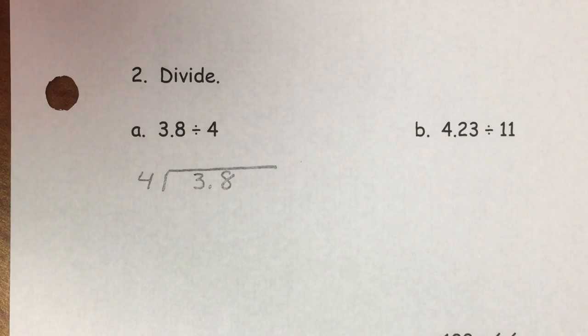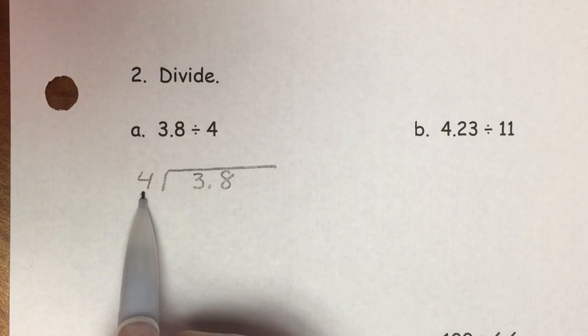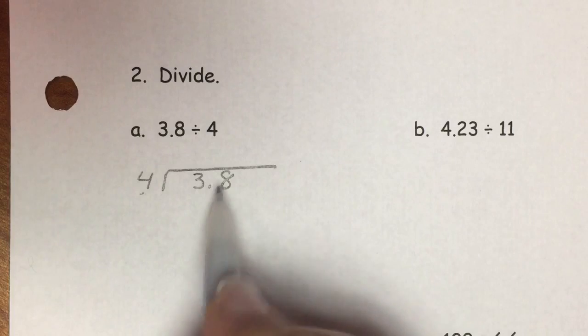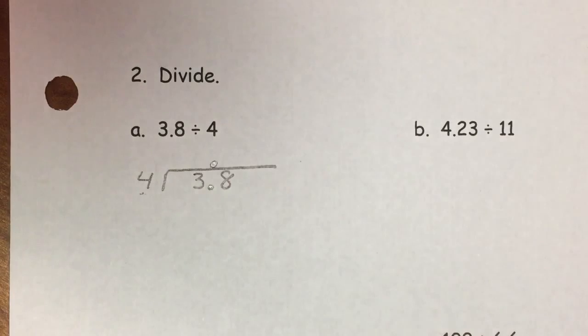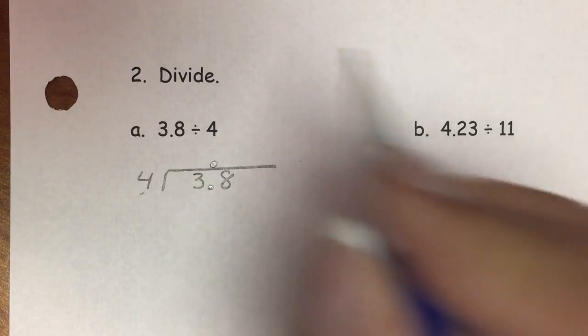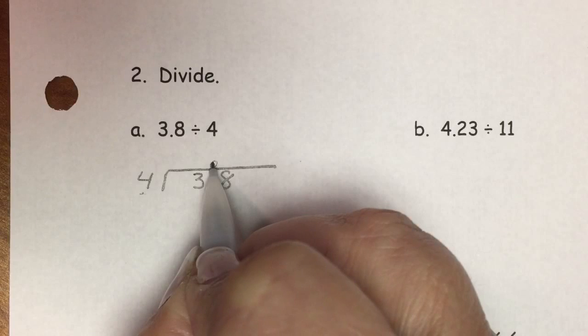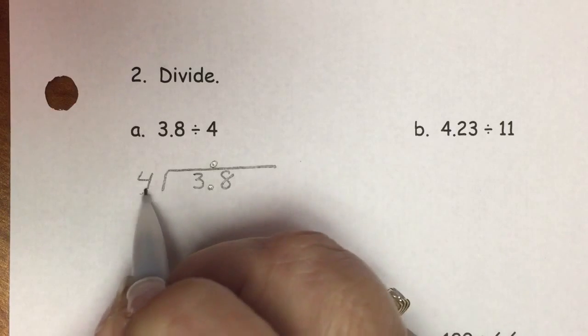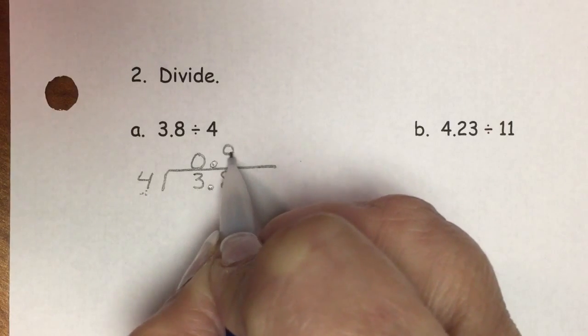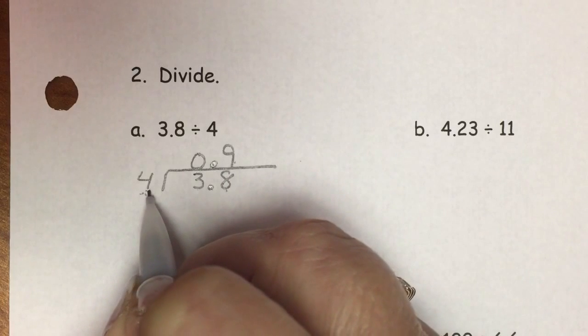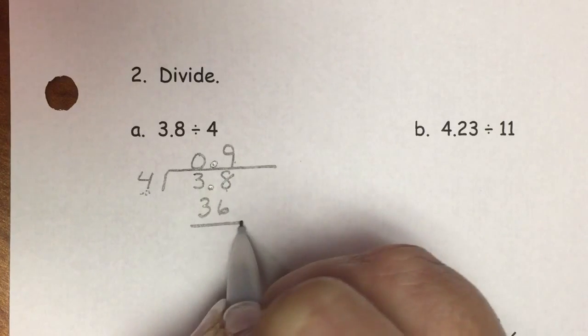Now, if you look back at that procedure, number 1 talked about if the divisor was a decimal. In this case, the divisor is not a decimal, so we can go ahead and just start dividing. Your answer will have the decimal in the same place, and it will go directly above on the answer line. So it was 3.8. I moved it directly above. So now here we go. 4 does not go into 3. 4 goes into 38 9 times. 9 times 4 is 36.